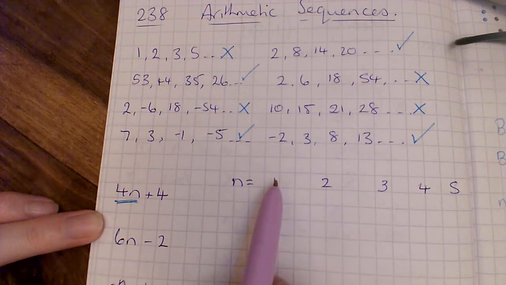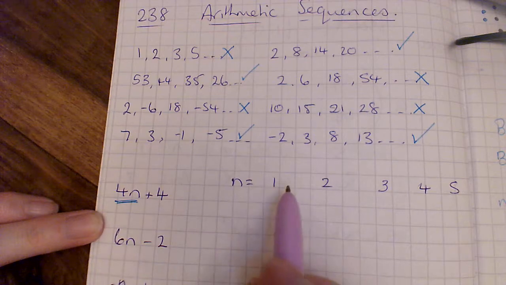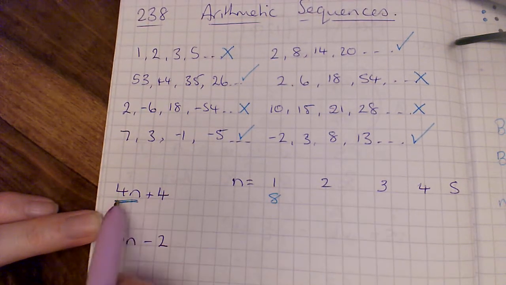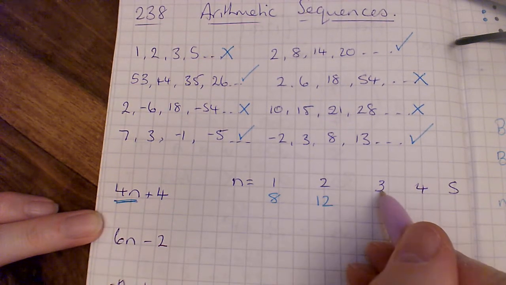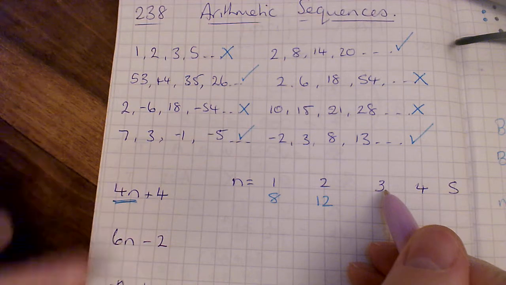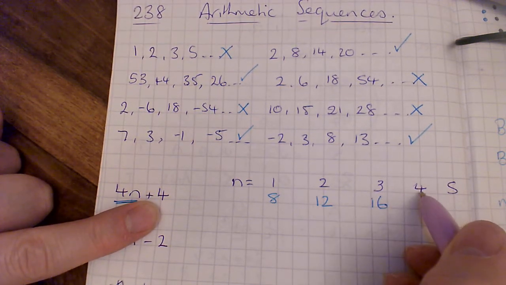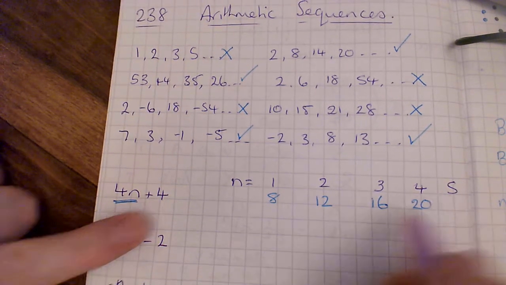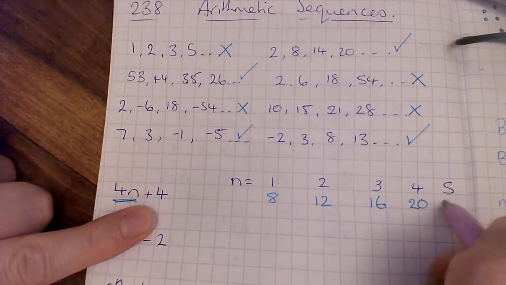So the first number in the 4 times table is 4, but then you've got to add this 4 on as well. So 4 add 4 is 8 for the first number. The second number in the 4 times table is 2 4s are 8. And then you add 4 and you get 12. Third number in the 4 times table is 12, but then you add this 4 and that's 16. The fourth number in the 4 times table is 16, and then add 4 is 20. And the fifth number in the 4 times table is 20, add this 4 is 24.